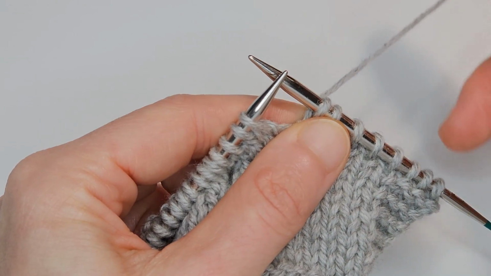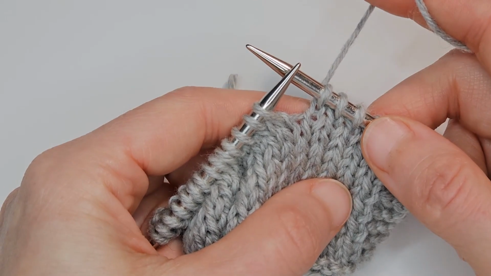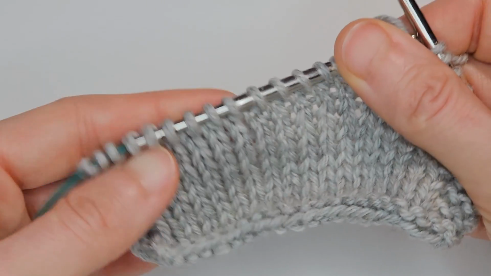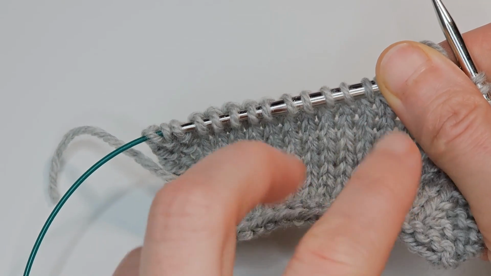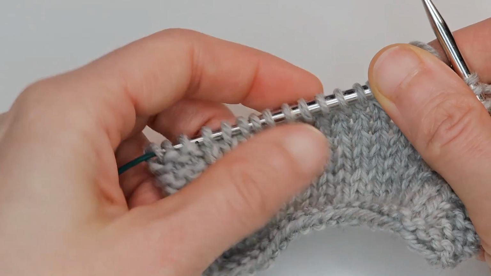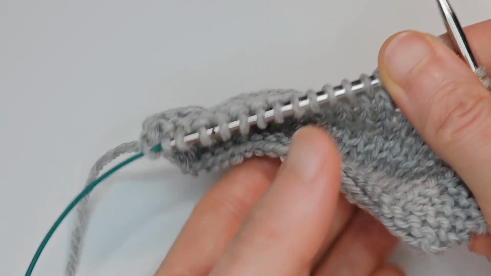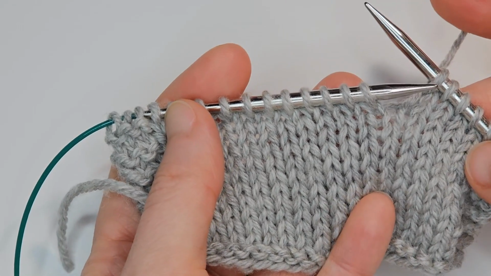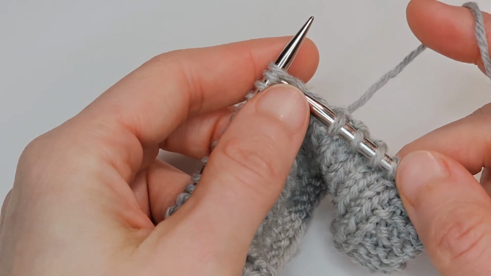Now I'm going to move the working yarn to the back because that's where the yarn should be when I'm doing knit stitches. And now you can see that I've unknit almost the entire row, but I've fixed the mistakes. I've removed the purl bumps because they should not have been there. And now I can just continue knitting.